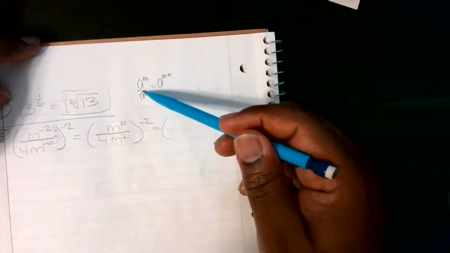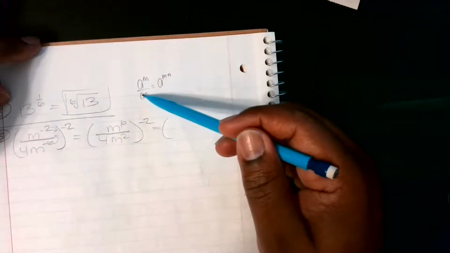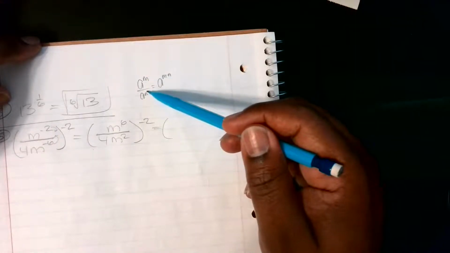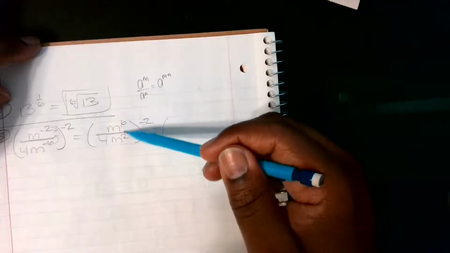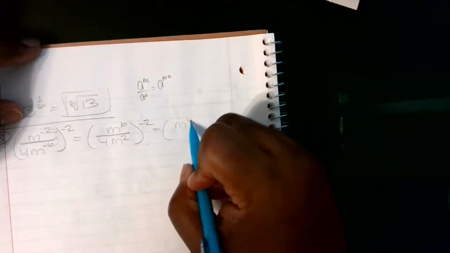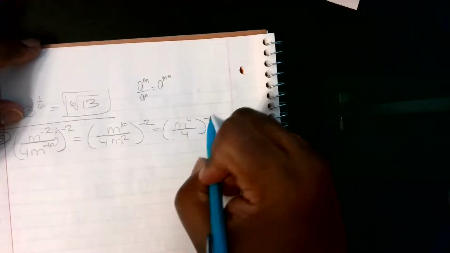In other words, if you have the same base or variable in exponents, you subtract the exponents when it's one on top of the other. So this is 6 minus 2, which is 4, and it stays on top. So this is m to the 4th over 4, all to the negative 2.